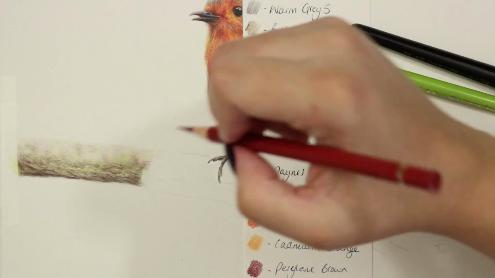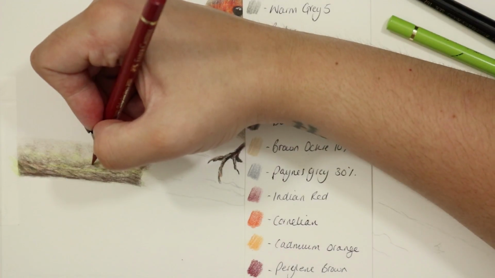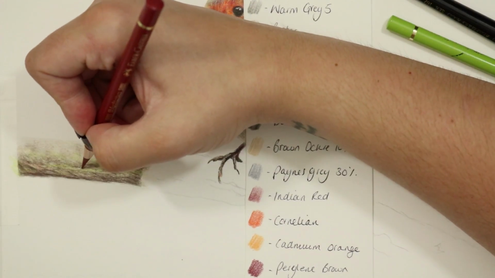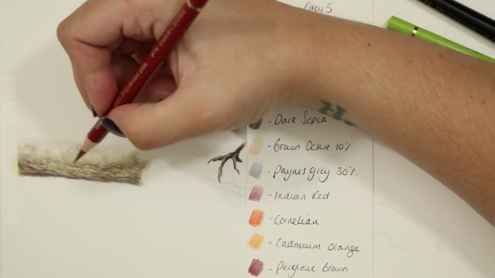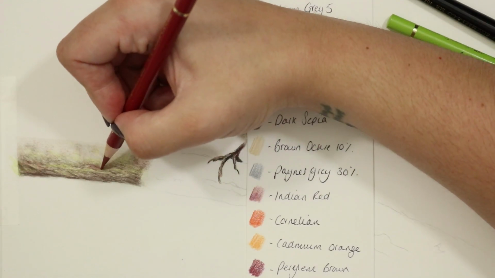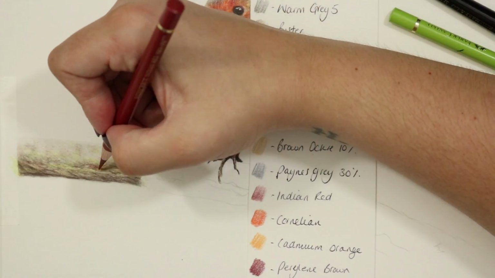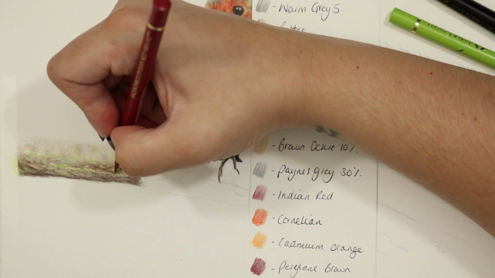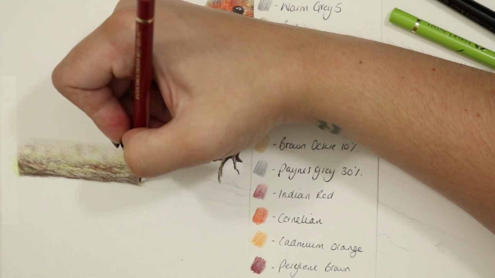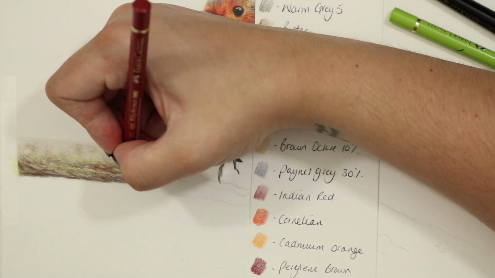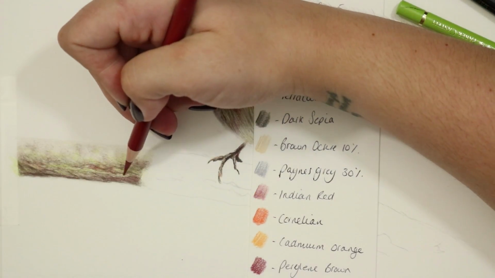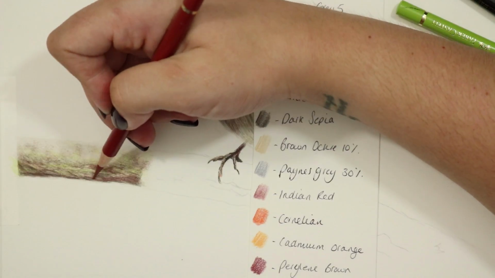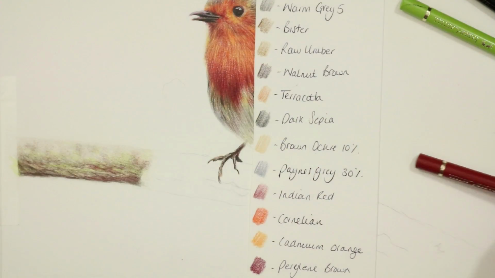And then going through with some of the Indian red as well into these areas of the walnut brown, and just creating little channels of red running through the branch to break up that green. And the red and the green actually work really, really nicely together. Going along the bottom with the red just to darken that up.